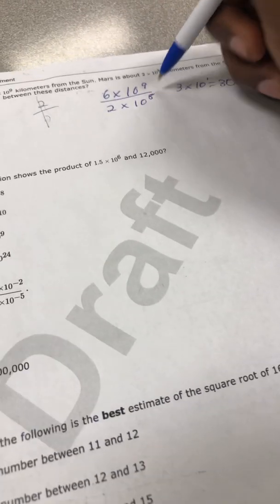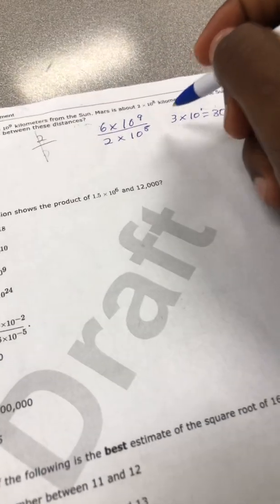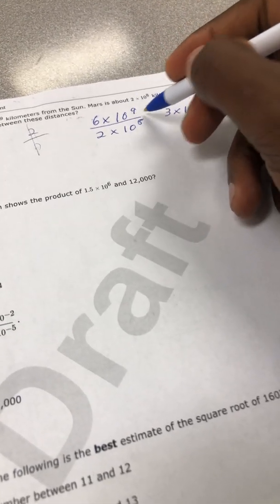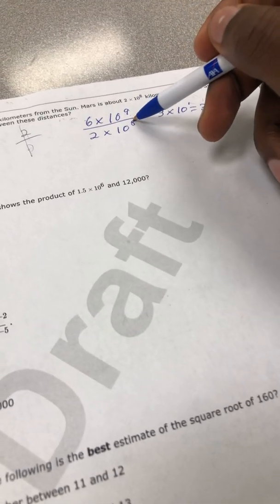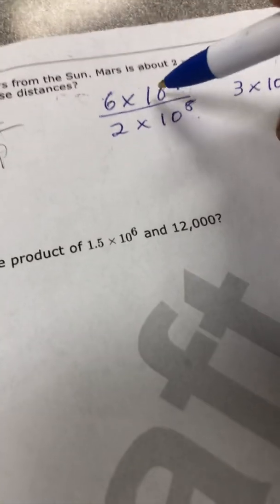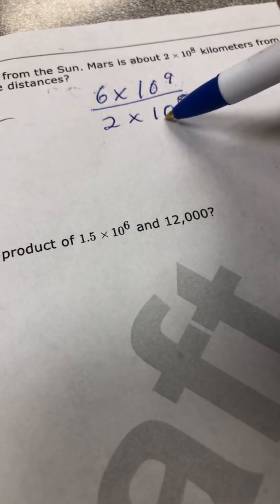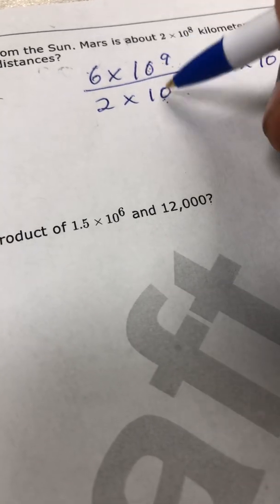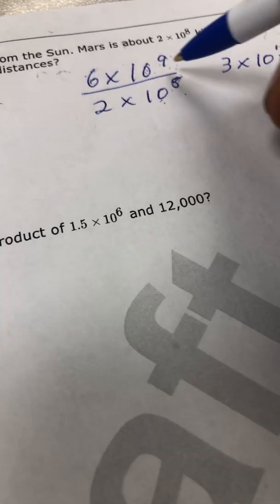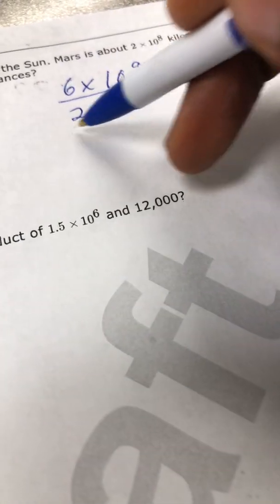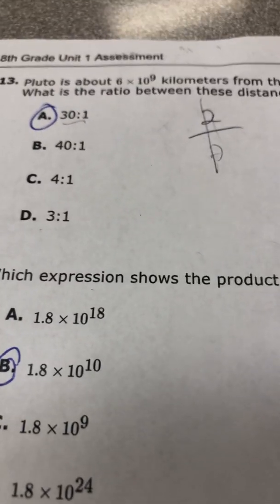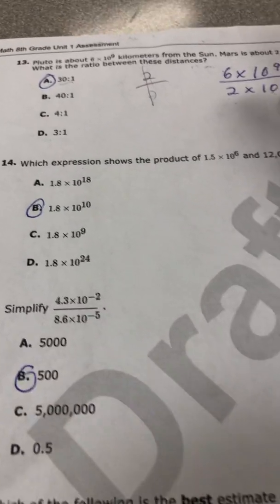So I set it up as division, and when you simplify it, you get 3 over 1, and then you get 10 to the power of 9 over 10 to the power of 8. So whenever you're dealing with division and your base is the same, which means my 10 and my 10, they're the same, you subtract the exponent. So if it's division and the bases are the same, you subtract the exponent. And 9 minus 8 is 1. 6 divided by 2 is 3. 9 minus 8 is 1. So I have 3 times 10 to the power of 1, which is 30. And that's how I got 30 to the ratio of 1.